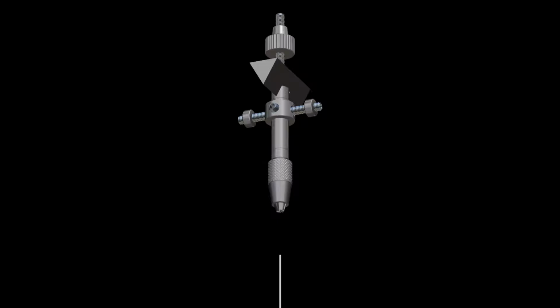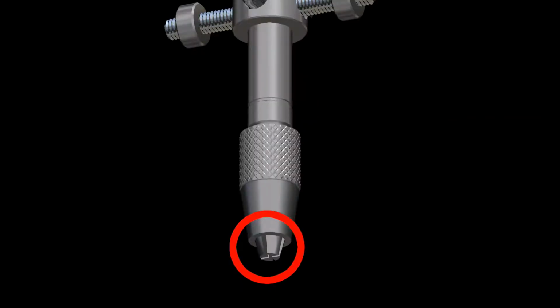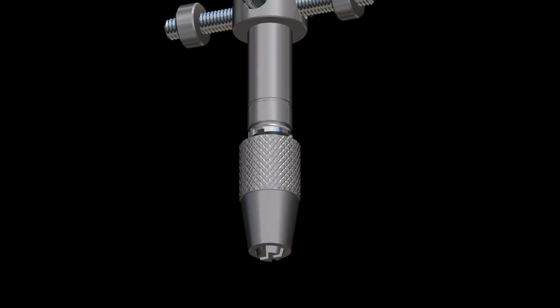Next, fix the other end of the piano wire to the knife edge. There is a cross cut on the end of the knife edge like this. Loosen the screw to open the cross cut. Once the piano wire is threaded through, tighten the screw to secure it.